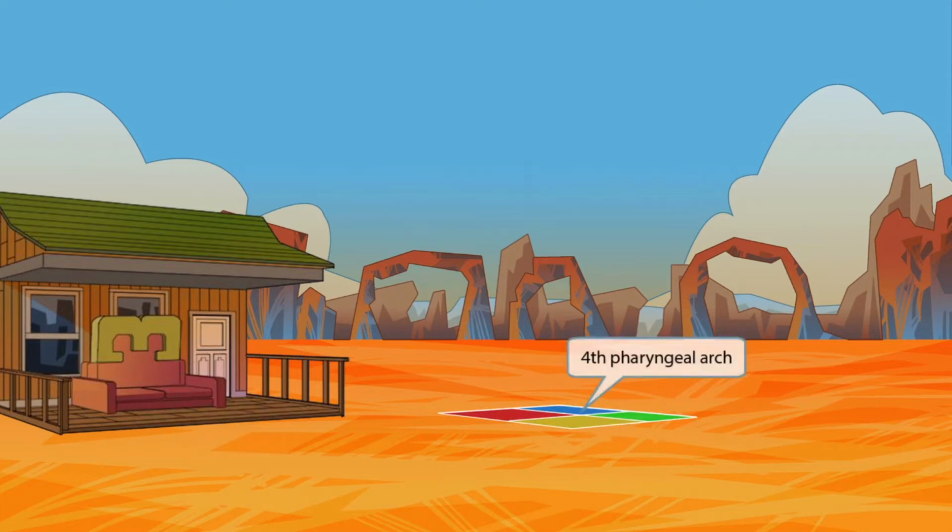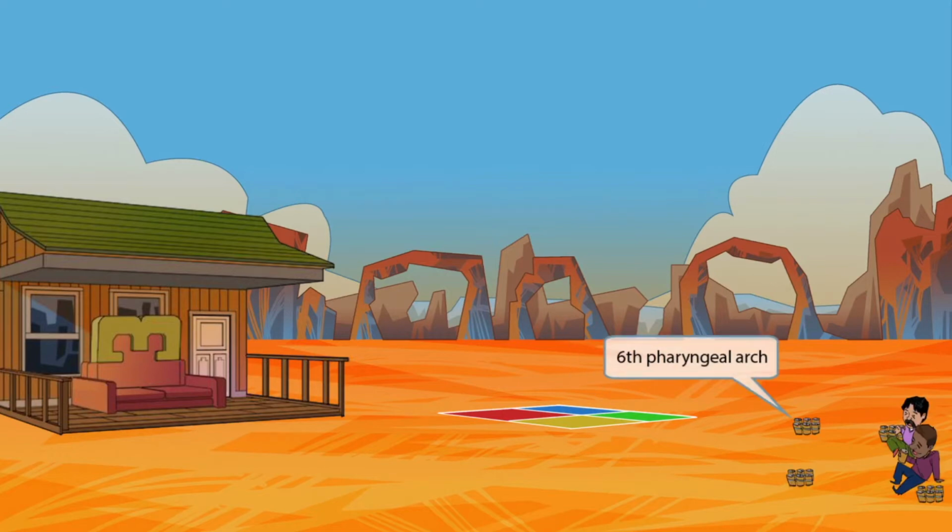Towards the middle of the image, we've added a 4-square play area. The 4-square is here to help you think of the number 4. So this part of the image will be all about the fourth pharyngeal arch. Finally, off to the right, we've added some adults sitting on the dirt and enjoying a few 6-packs. The 6-pack should make you think of the number 6 and is here to help you remember that this part of the image is all about the sixth pharyngeal arch. Hopefully with the way we've compartmentalized this information, it'll make it easier to recall the details.